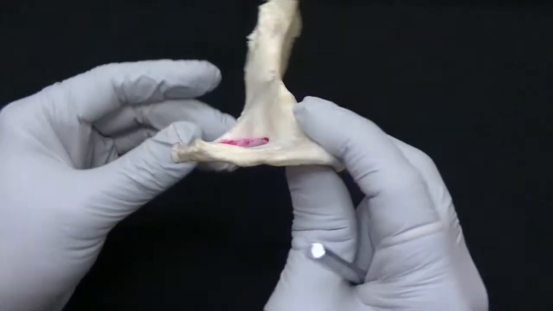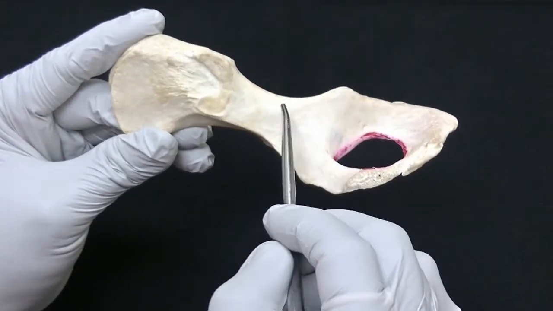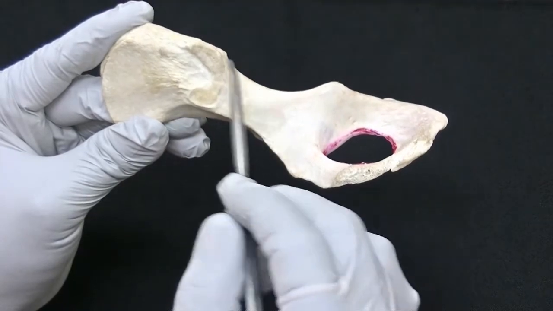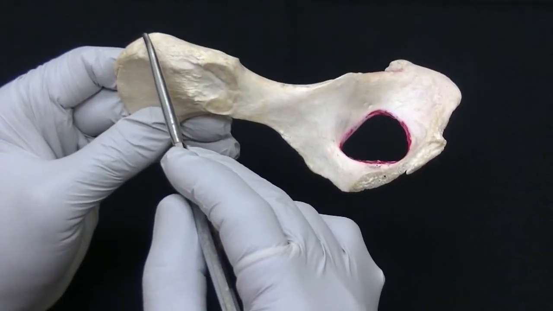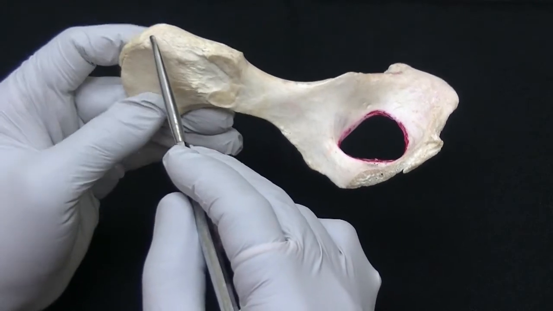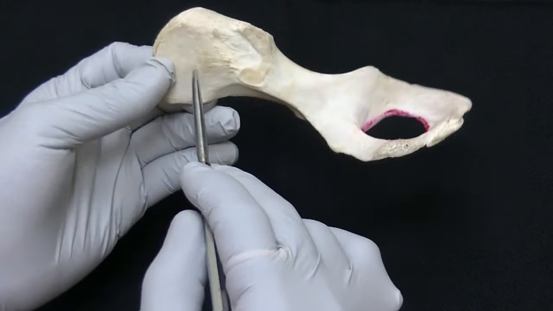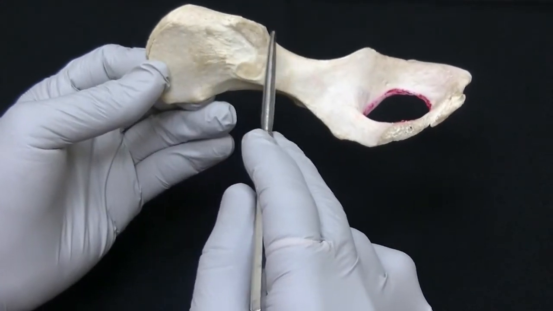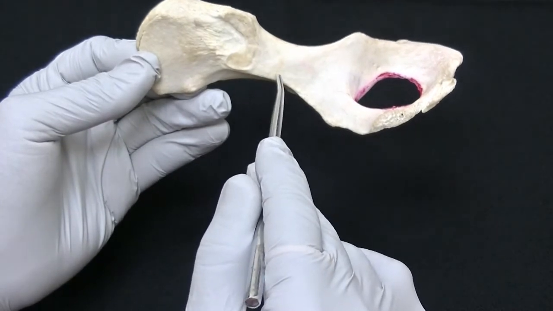Around, and we'll look at the medial view. The medial view, we again see shaft of the ilium, the wing of the ilium, the sacral tuberosity, the coxal tuberosity or tuber coxae, and we see here the sacropelvic surface of the wing of the ilium as well as along the shaft of the ilium.